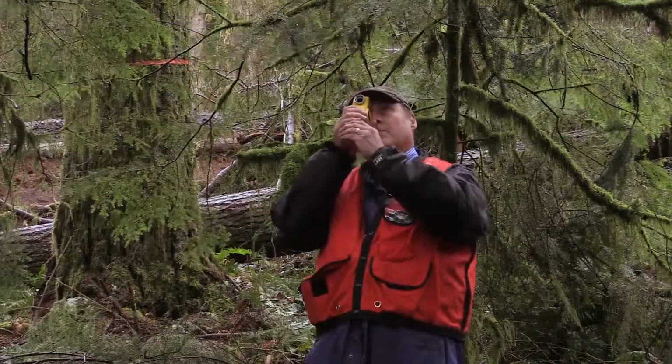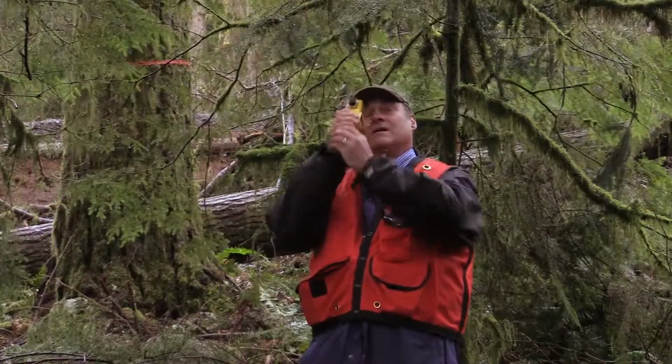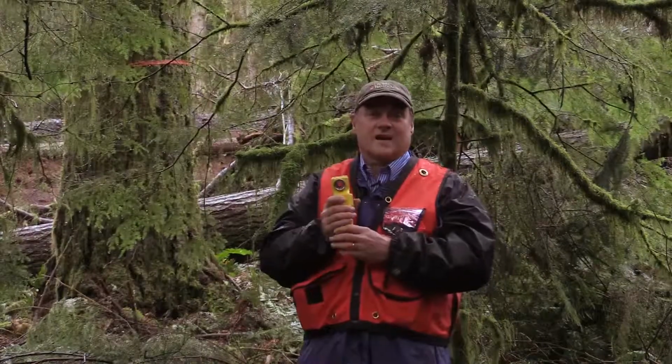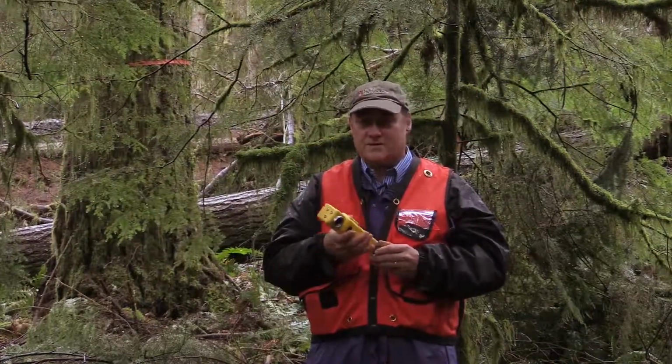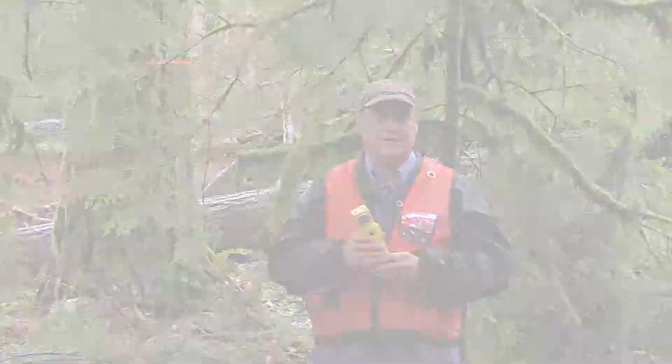The RD1000 is very, very good in terms of stabilizing very quickly. So if I look up the bowl of the tree, it just takes literally about 1 second and it's stabilized, and I've got a very accurate tree count. This thing is just phenomenally good for that.